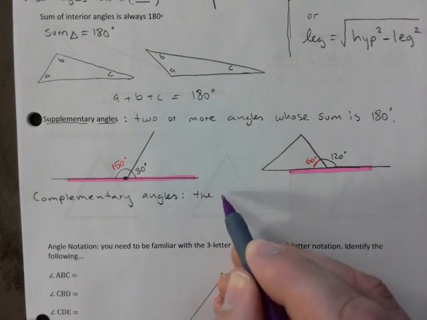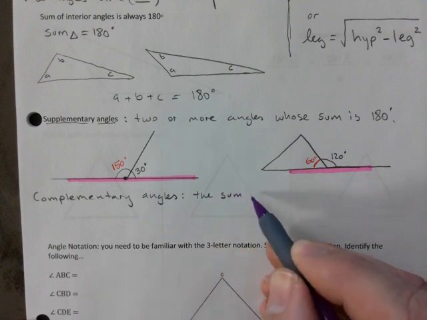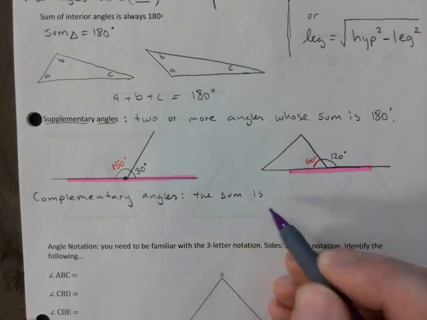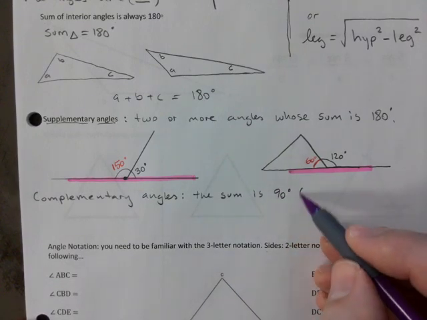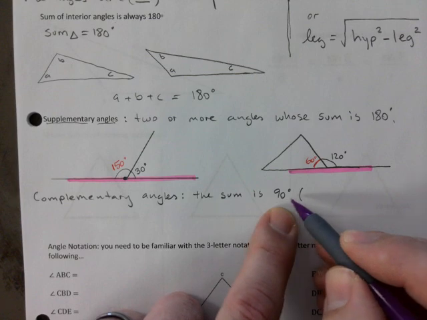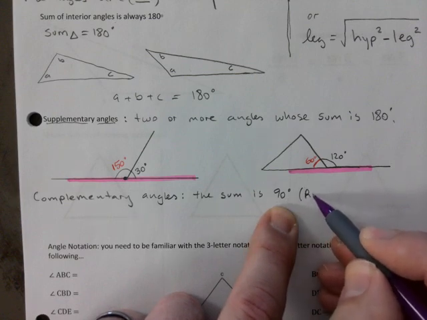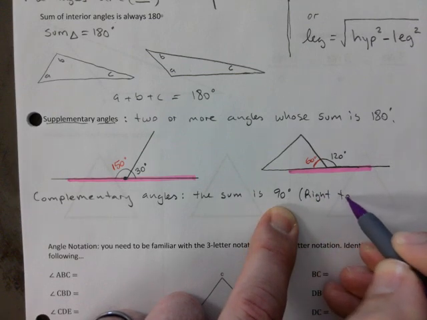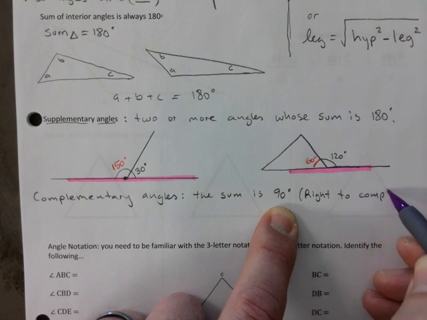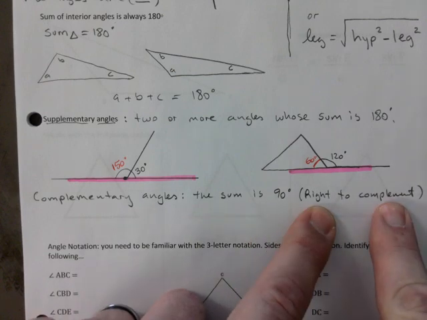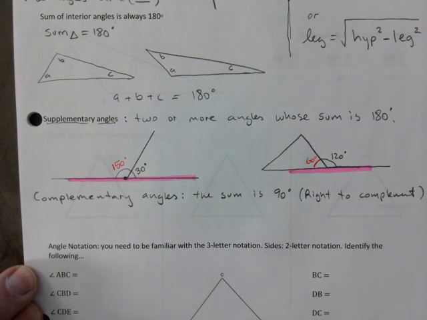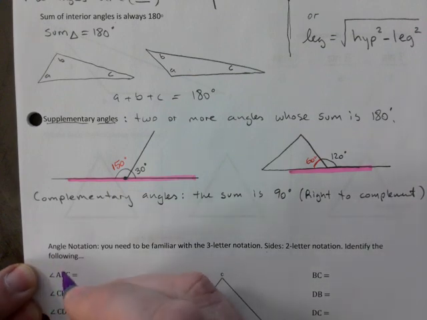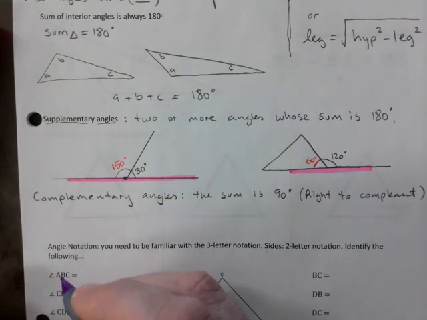The sum is what? Sum is 180. This is 90. Okay. Think of it this way. 90 is right. It's right to complement someone. It's the right thing to complement someone. So you're like, oh, right, complement. 90 goes with complementary. Okay. If that helps you, it does. If it doesn't, hey, we tried, right?